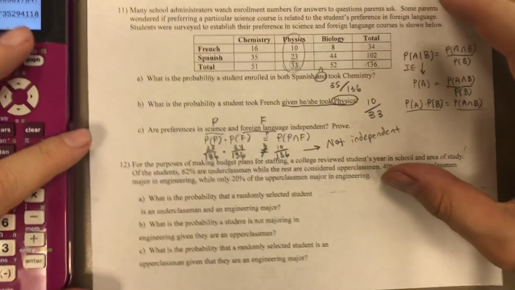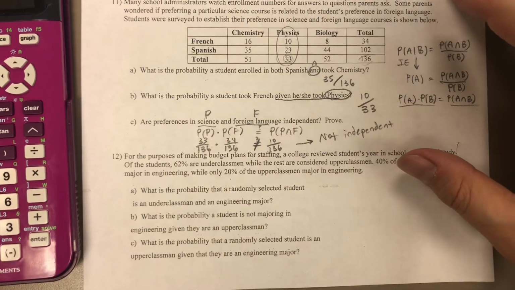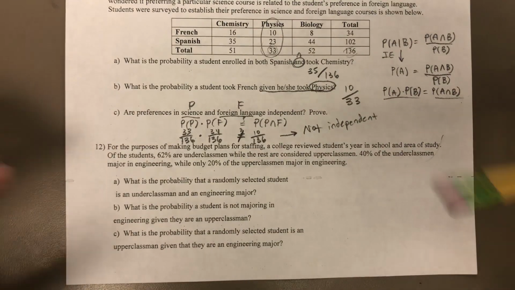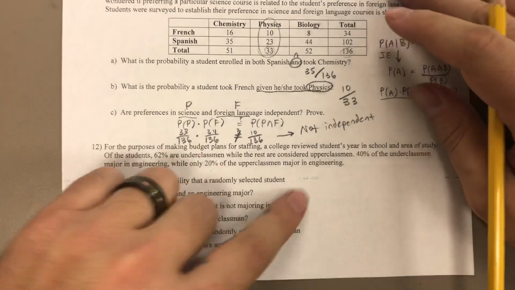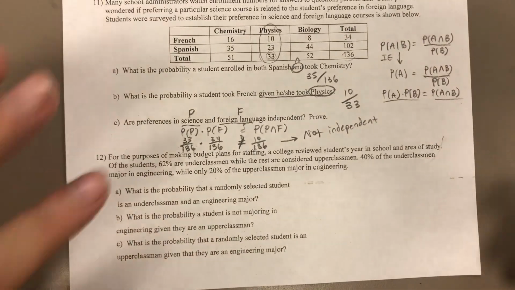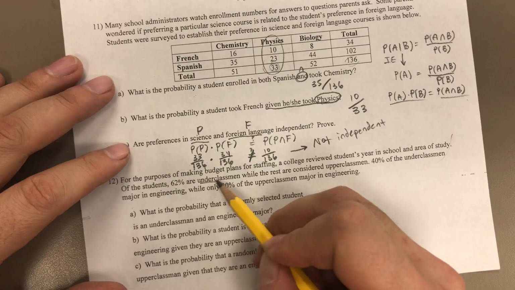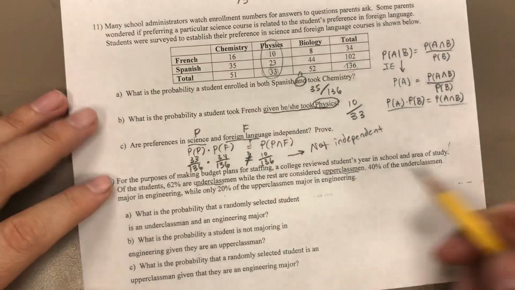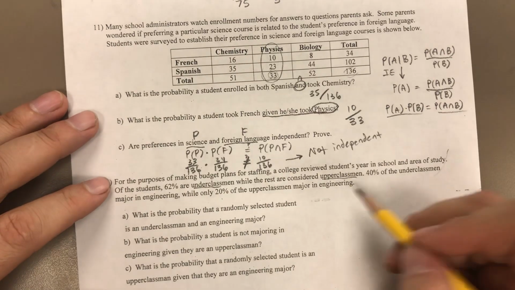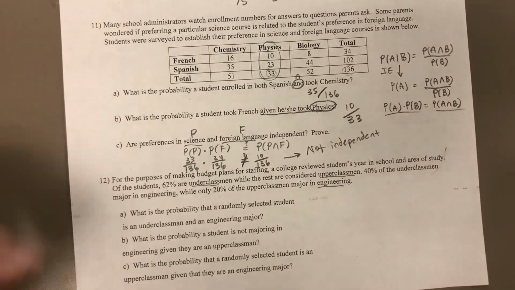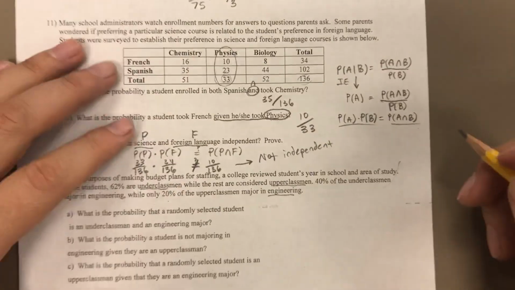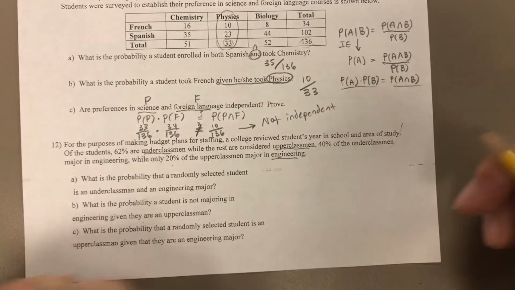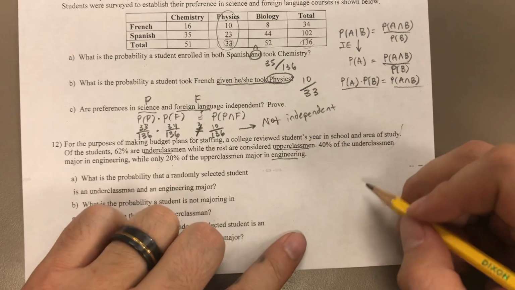All right, moving on to the last one, number 12. So I'm going to need, let's see, do I need more space for this? No, this is going to be two iterations of a tree diagram. So I know this is going to be a tree diagram because it's broken up into underclassmen and upperclassmen. That's one little category. And then of the upperclassmen and underclassmen, are they in engineering or not? So it's just two separate branches and that's it. Or two sections of branching for the tree diagram. So it's pretty easy. Let's do the underclassmen and upperclassmen first.